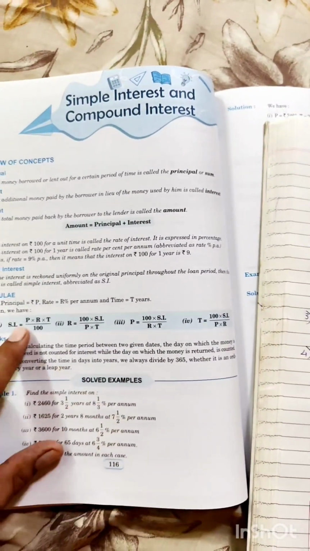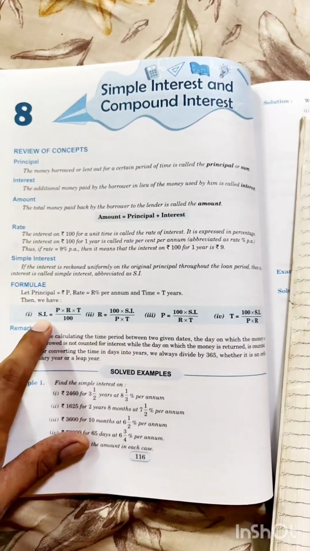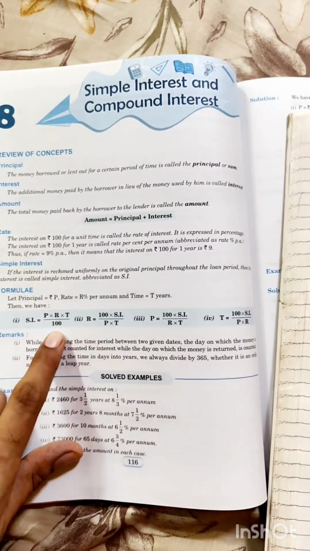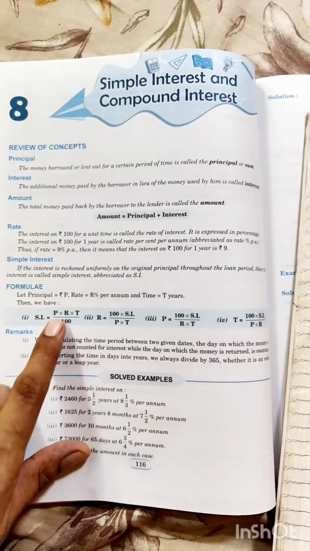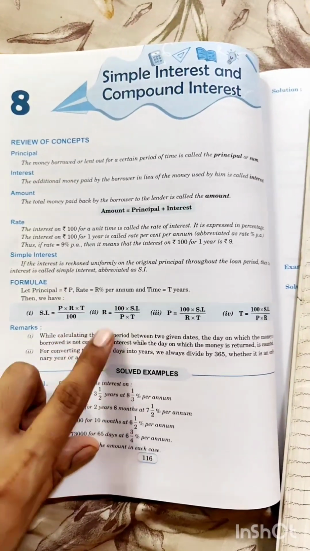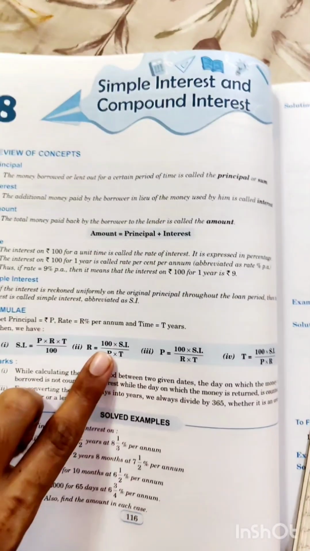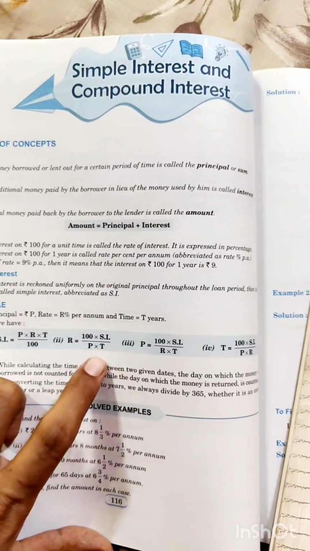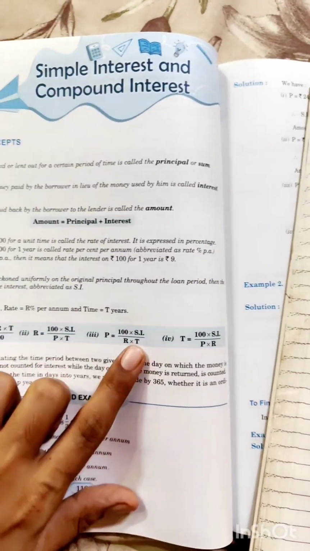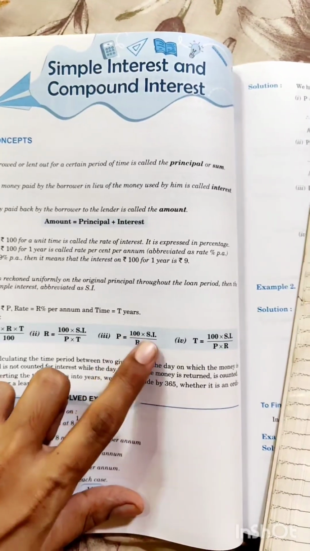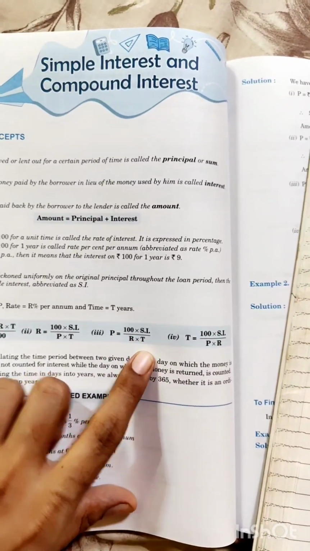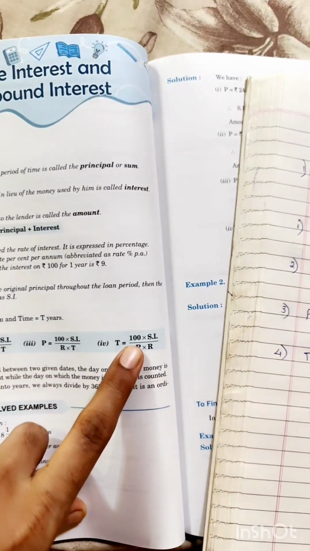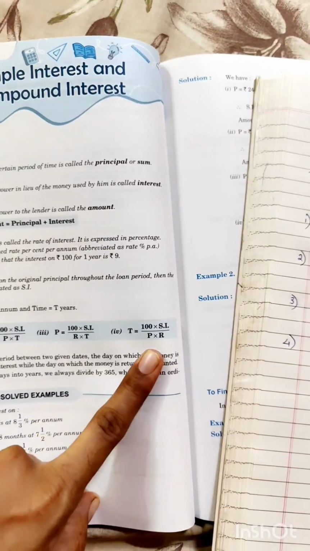So the first formula: if we have to find SI, that is simple interest, then we calculate it as principal into rate of interest into time upon 100. That means P into R into T upon 100. If we have to find rate of interest, that is R, then we calculate it by 100 into SI upon P into T. If we have to find the principal, then 100 into SI upon R into T. If we have to find time, then 100 into SI upon P into R.